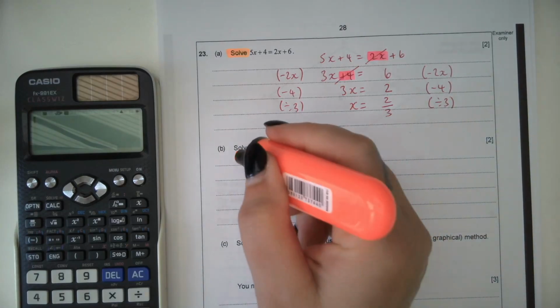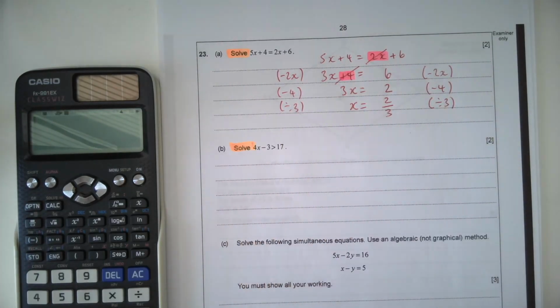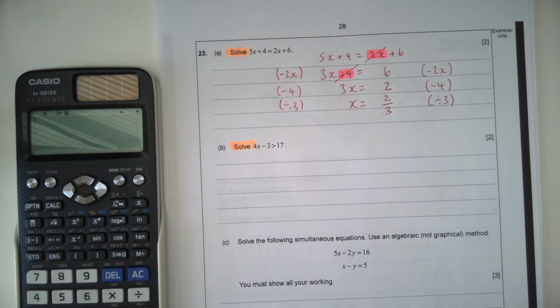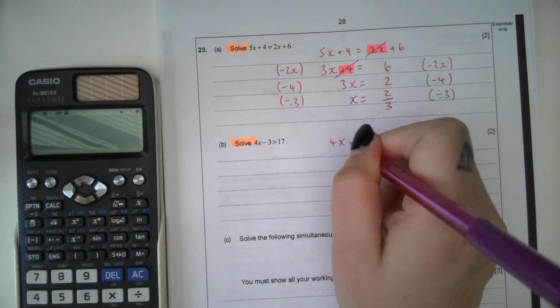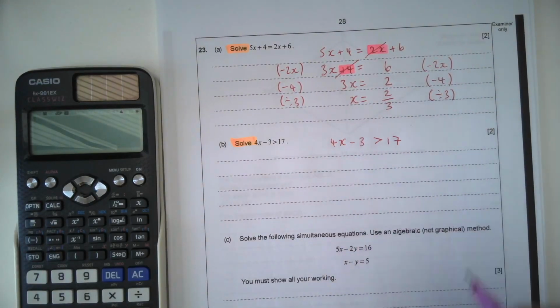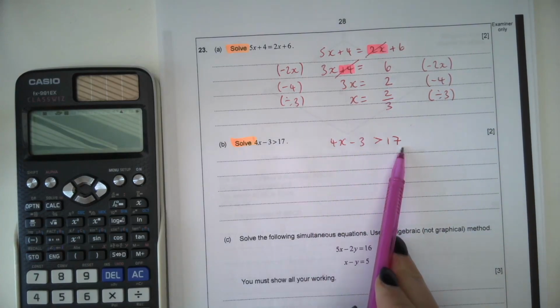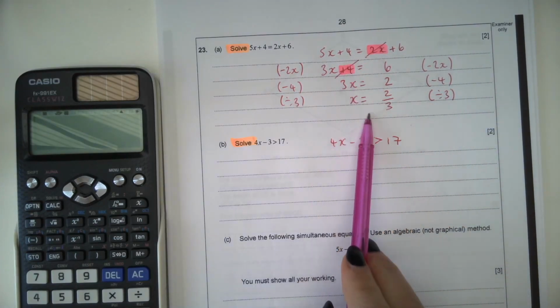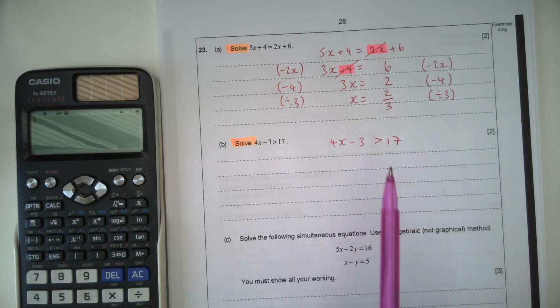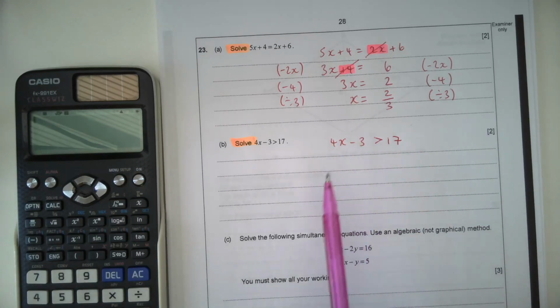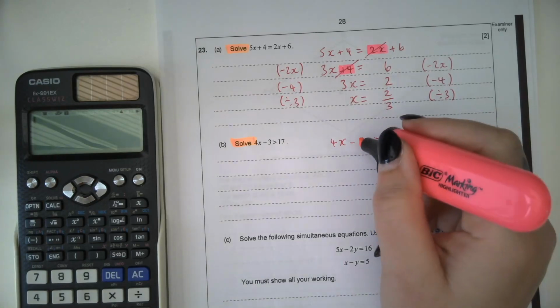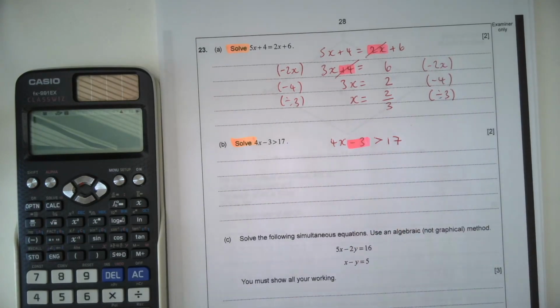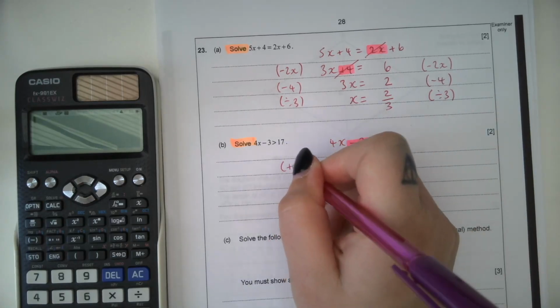Part B, solve. 4x subtract 3 is greater than 17. I'm going to solve this like a normal equation, but instead of writing an equal sign, I need to write that symbol there. So we're aiming to solve for x, okay? So we're isolating the x term. The first thing I'm going to do is eliminate that negative 3. The opposite of a minus 3 is to add 3.